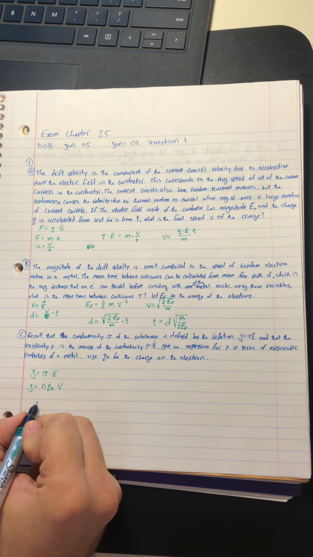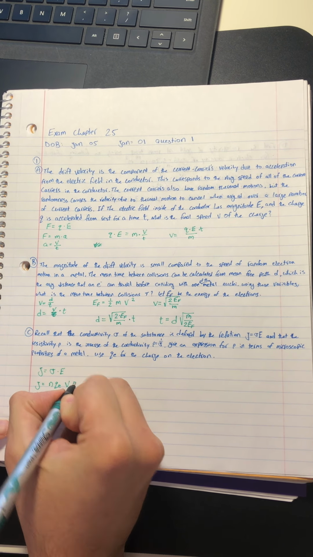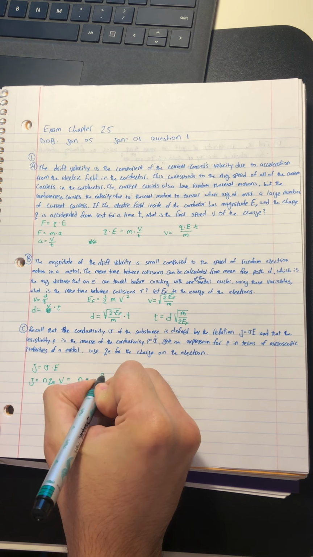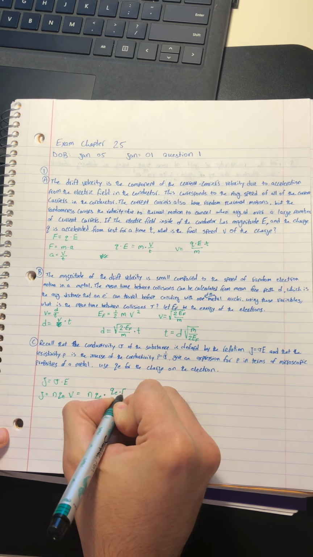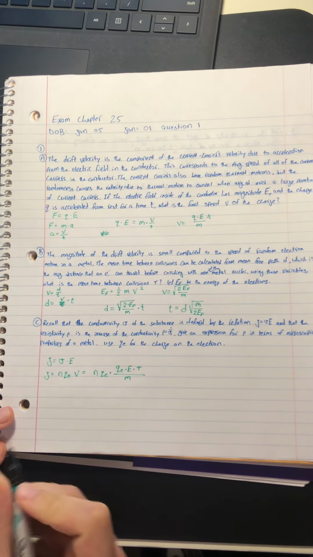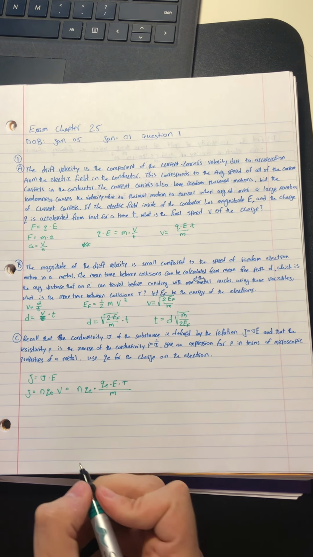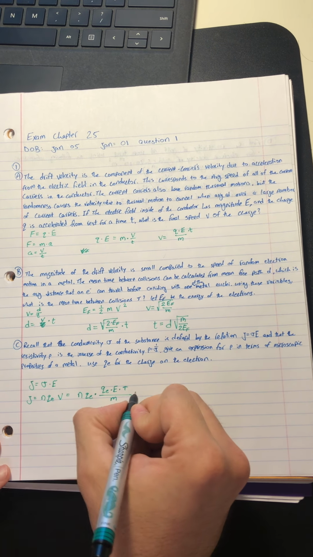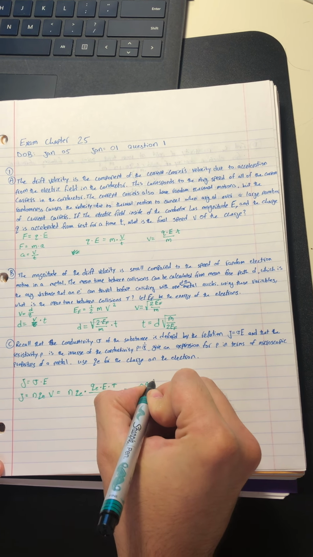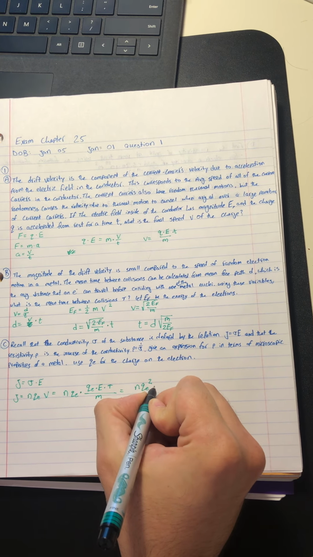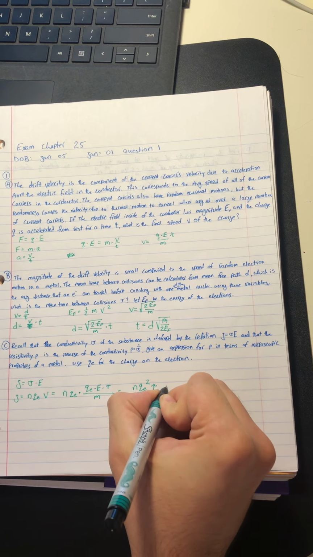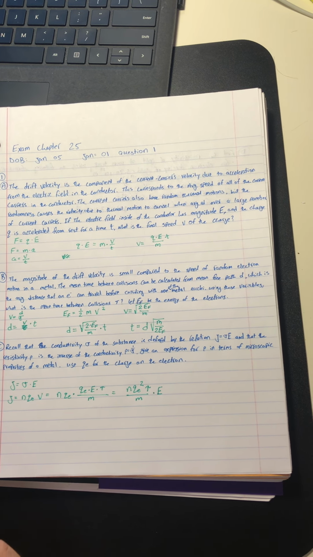So we know that this is equal to N Q_E times Q_E times E times tau divided by M from the equation from part A, which is also equal to N Q_E squared tau divided by the mass of the electron.